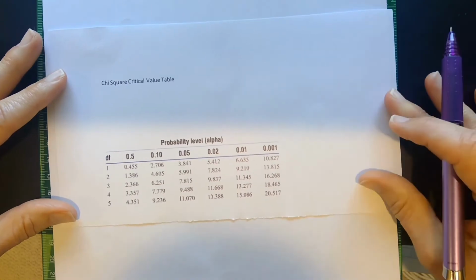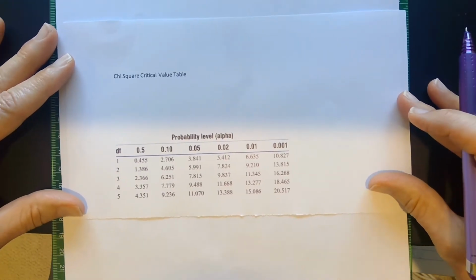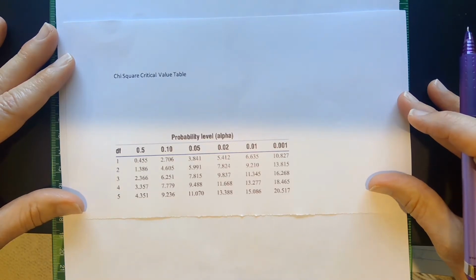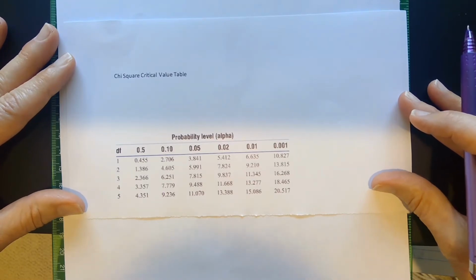Okay, I'm going to show you how to use a chi-square critical value table to evaluate your chi-square statistic. So we're looking at a critical value table here. I'm going to write all over this, and if you have a copy, you can write on yours as well, or if you want to come back and make notes, or print a copy and come back and make notes on your copy. So some things you need to know.